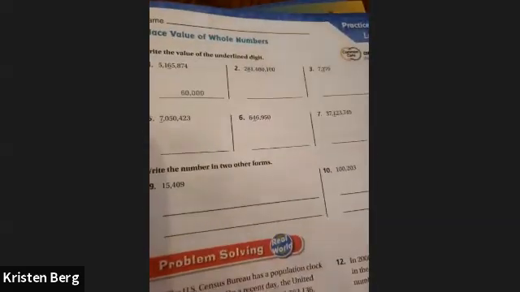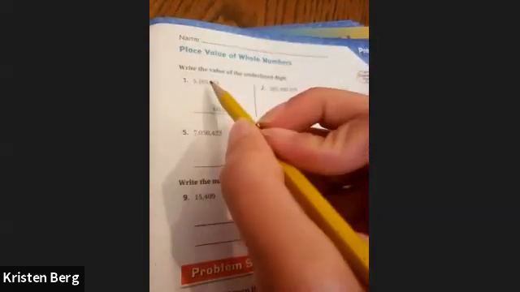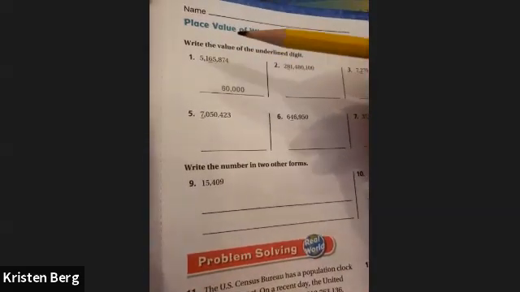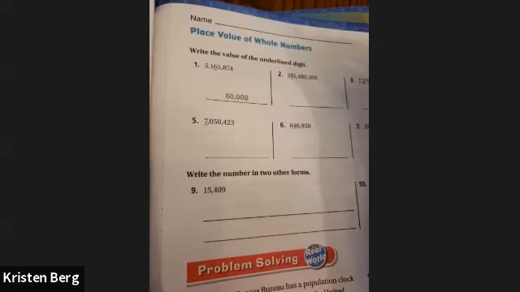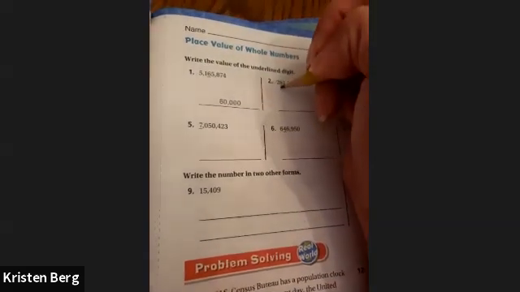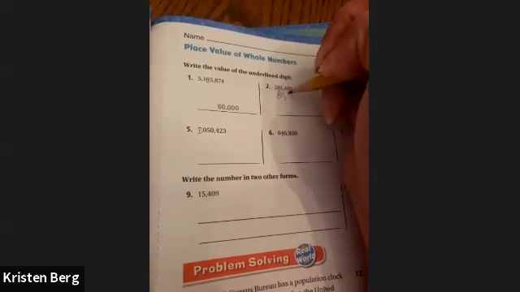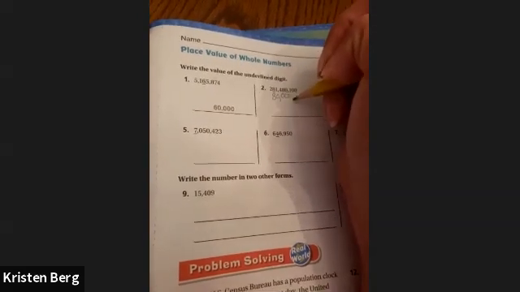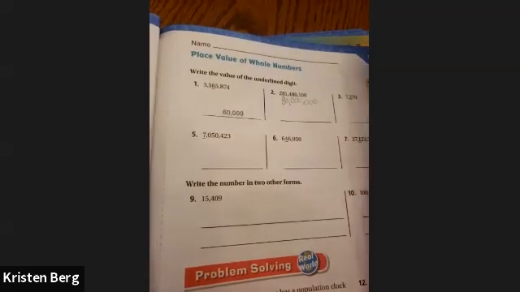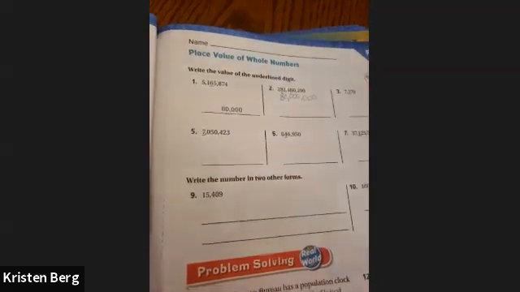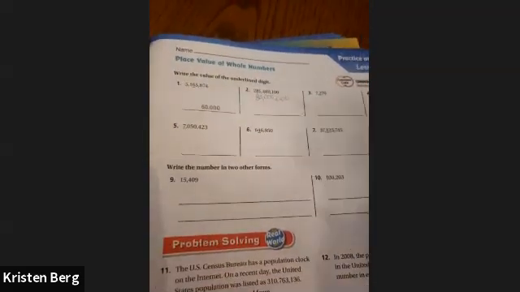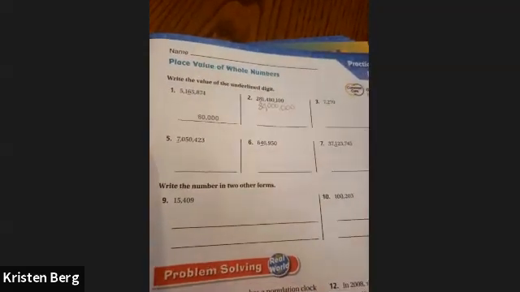So here, it doesn't just want to know the place value, it wants to know the actual value itself. So in this one, you will be just keeping the 8 and then making everything zeros after it. And that is just a quick way to do that one. So that one is 80 million, and that is your answer to that.